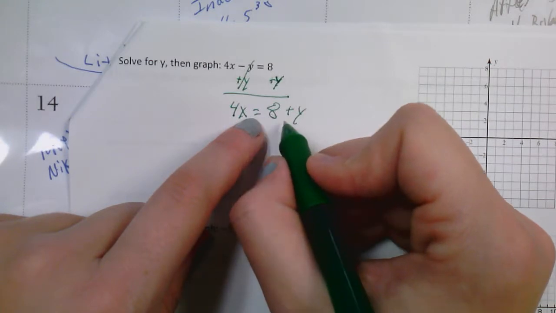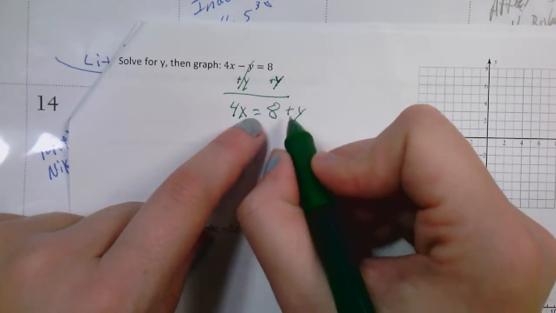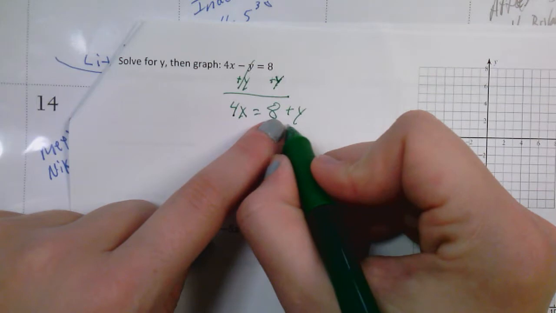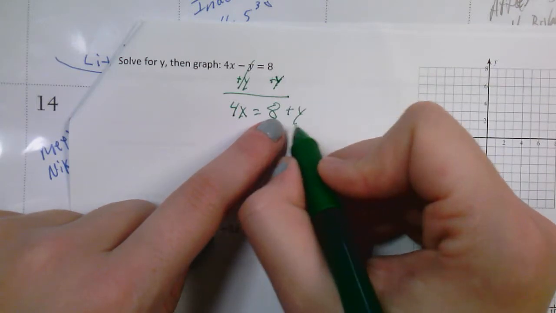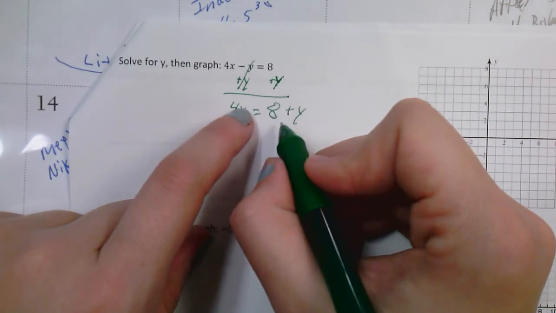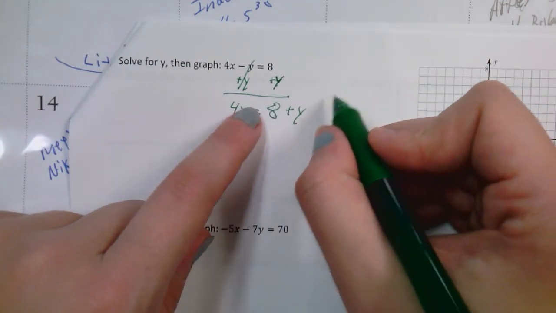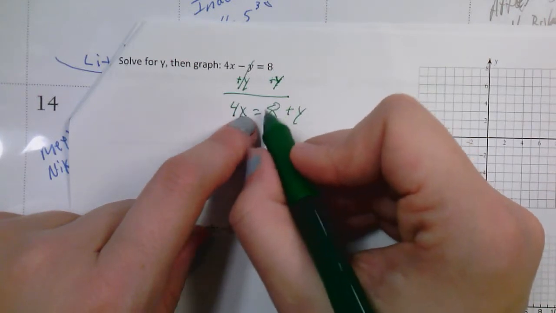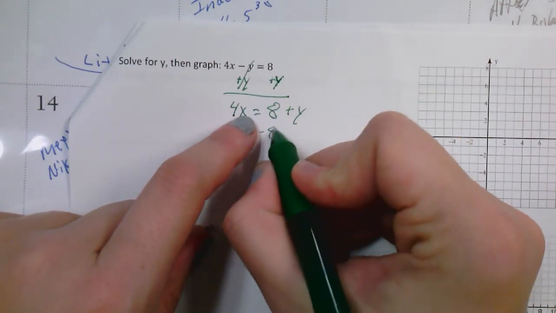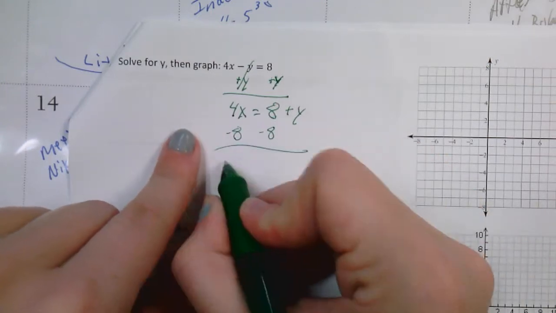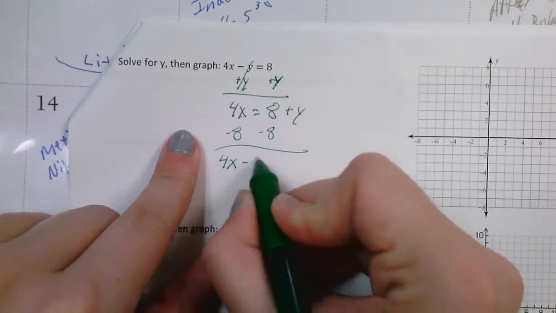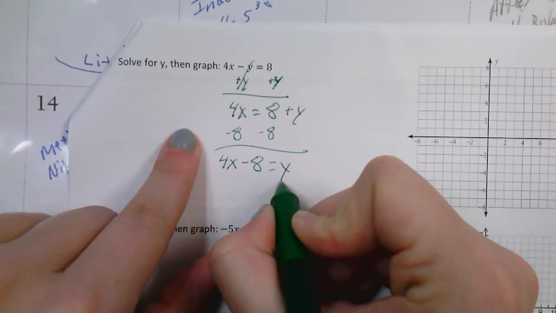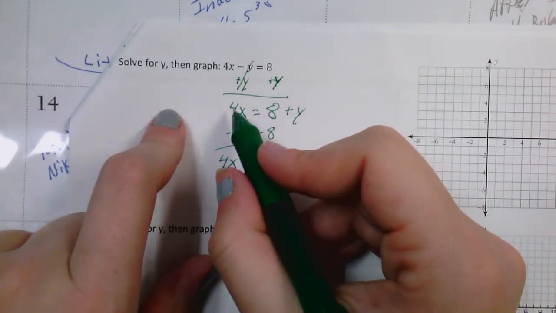I usually say division's your last step, but division means that your y is finally on the side by itself. This y is not by itself yet. It technically has this 8. So we should always be thinking of addition and subtraction first. So in this case, I have a positive 8. So in order to get rid of it, I'm going to subtract 8 on both sides, giving me 4x minus 8 equals y.